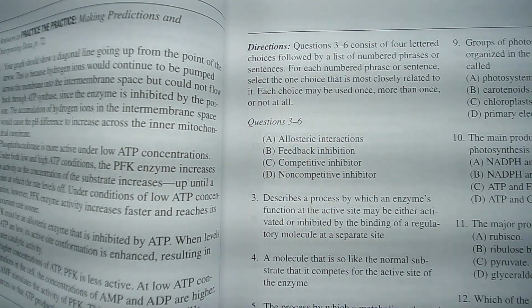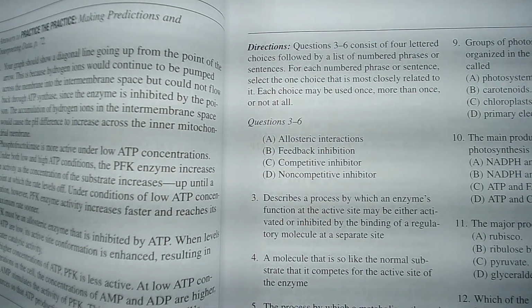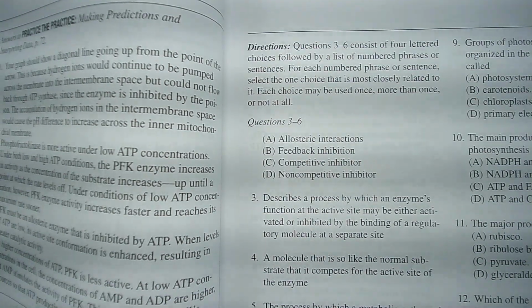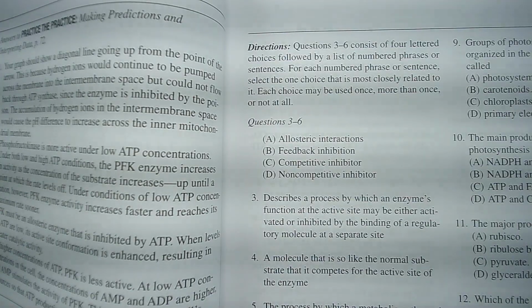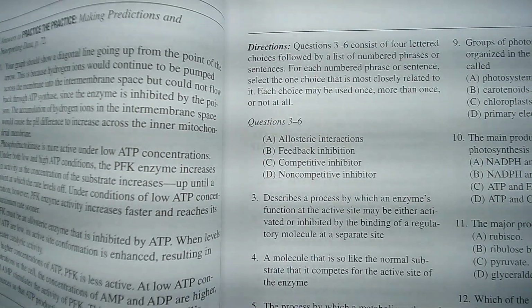All right, let's look at 6. A molecule that binds the enzyme at a site other than the active site. Okay, 6 is technically non-competitive inhibition.